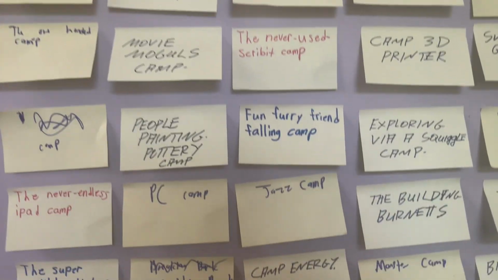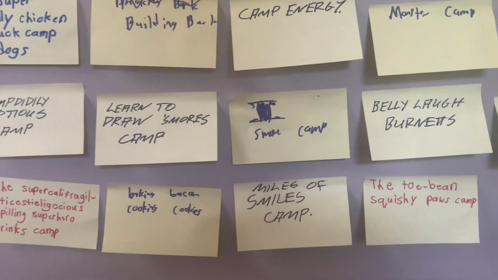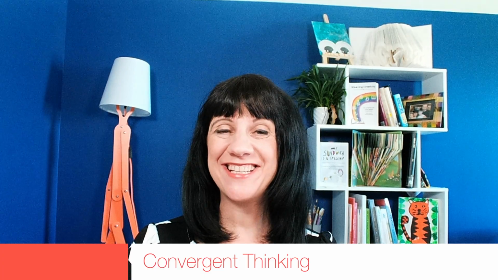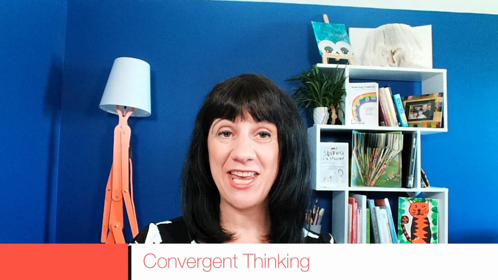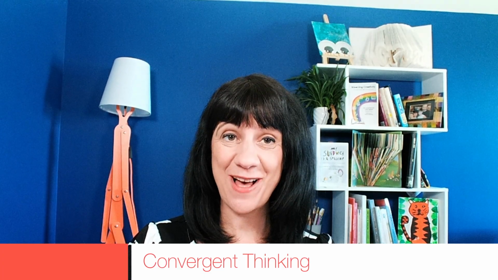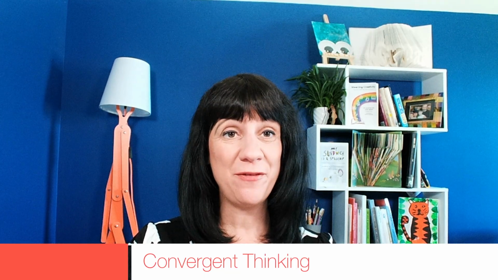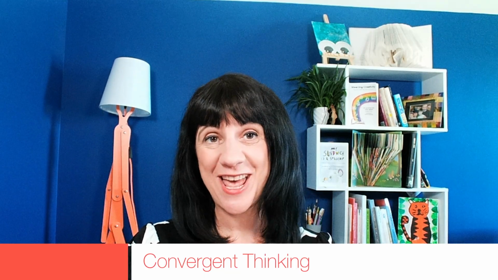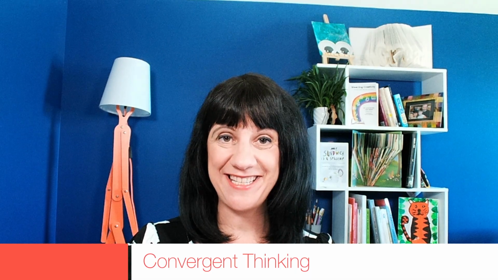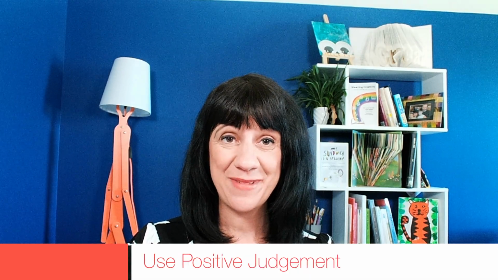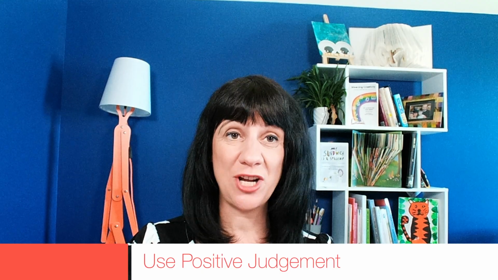Well, how many potential names were you able to generate? Next, it is time to select your family camp name. We will do this by using convergent thinking. And just like divergent thinking, convergent thinking also has a set of guidelines to follow. Give each member of your family 5 stars or stickers that they can place on their favorite ideas and use the following guidelines. Make sure to use positive judgment.